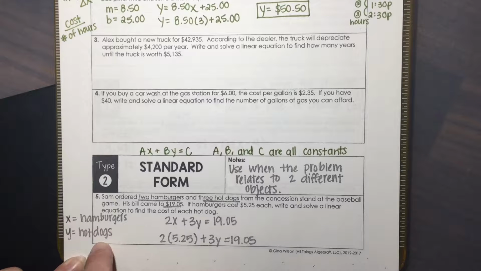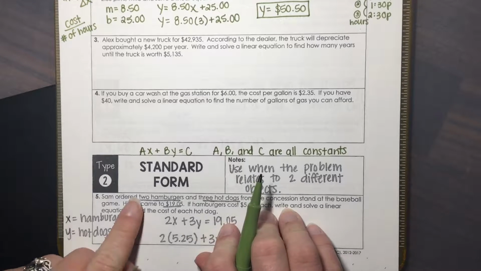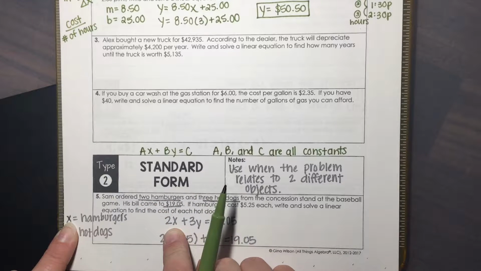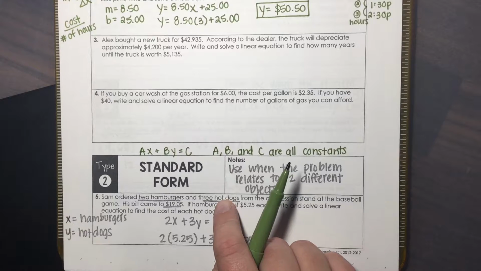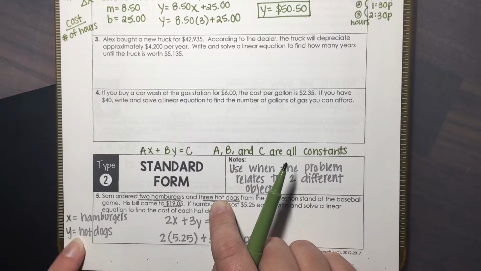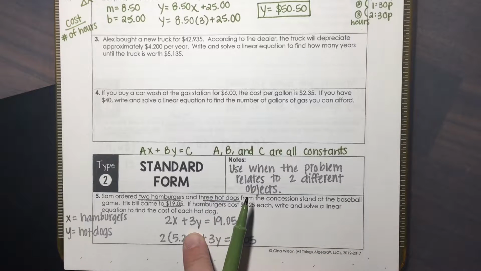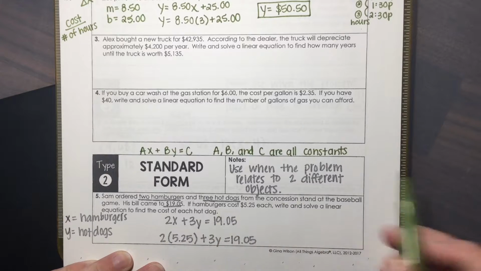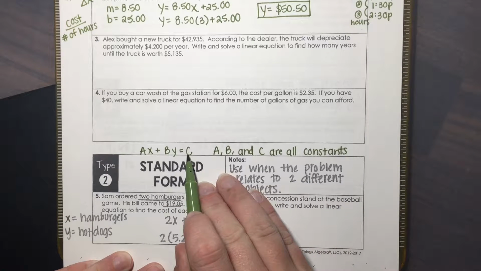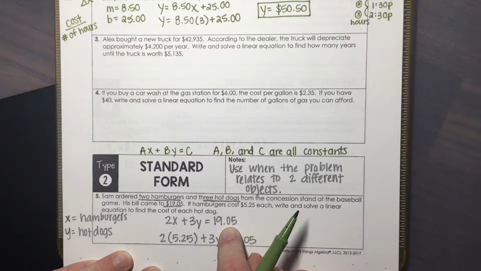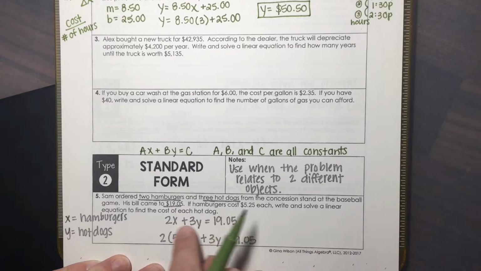What we've done here is we've said that x is going to represent the number of hamburgers, and y is going to represent the number of hot dogs. The equation here is already set up for you. Sam bought 2 hamburgers, so I would have 2 of x. So we wrote 2x. Then the next piece is 3 hot dogs. Hot dogs is represented by y, so I have 3y, which you can see right there. Then my total cost, which works out since it's C here, is going to be $19.05. It's my last constant. All of this added up together is going to equal my total cost.